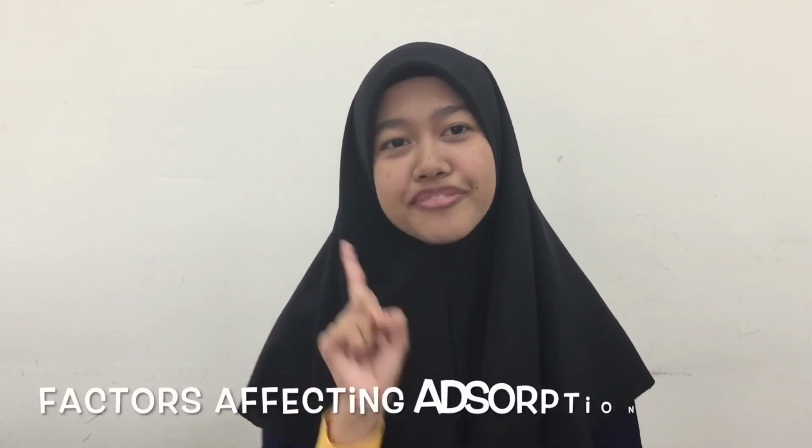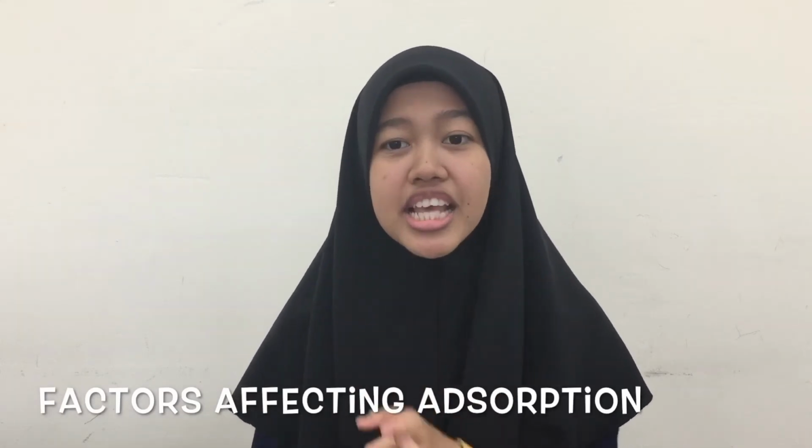For your information, adsorption can happen because of several factors. First, the factor affecting adsorption is the nature of the adsorbate and adsorbent. Next, the surface area of the adsorbent. Besides, adsorption can also occur because of activation of the adsorbent. And lastly, it is because of experimental conditions, as an example, temperature and pressure.